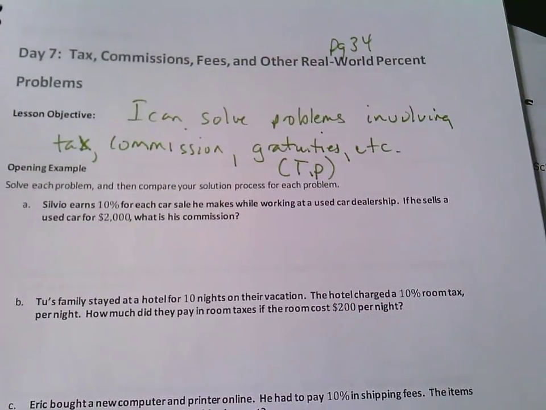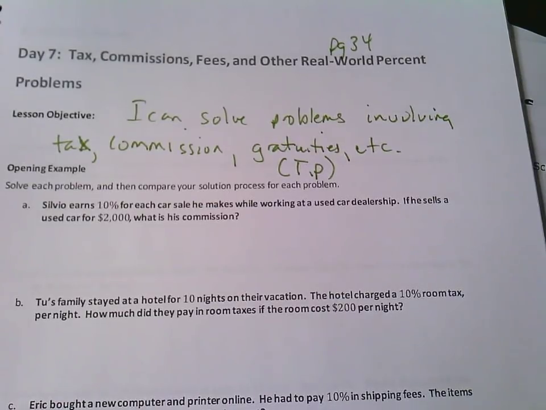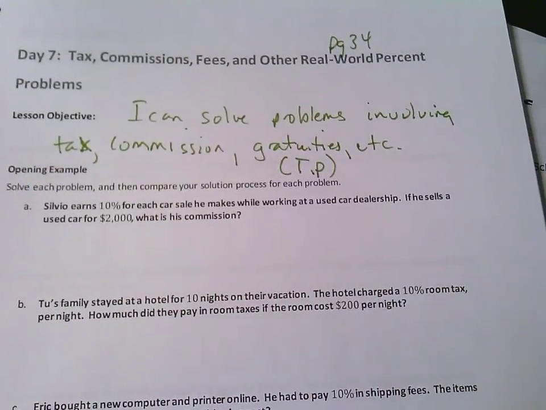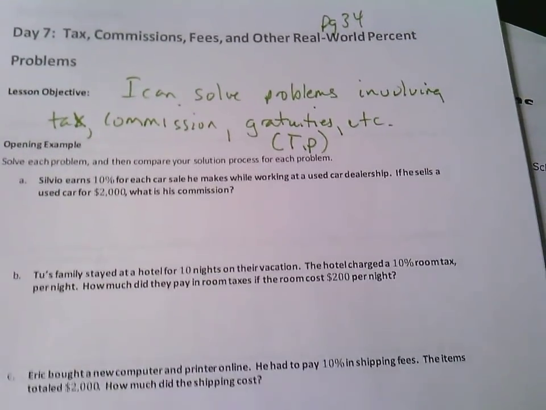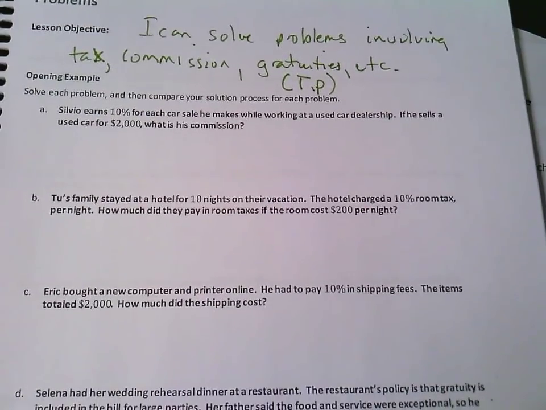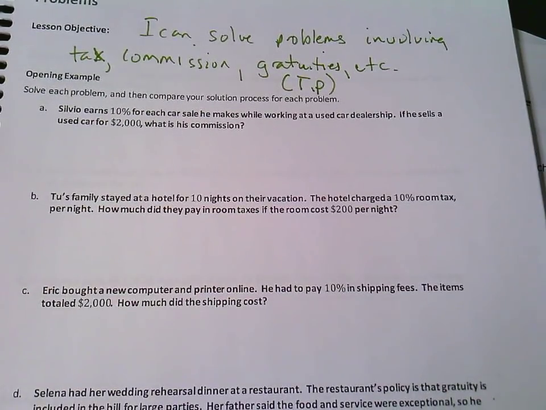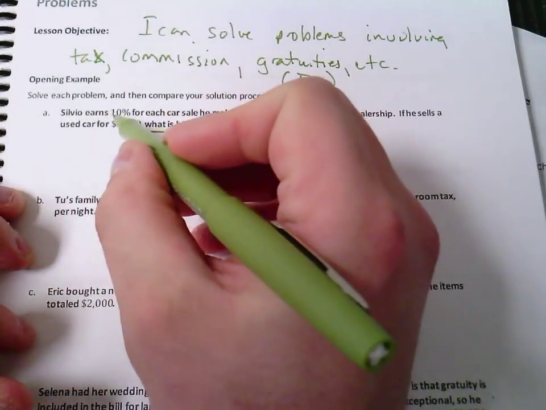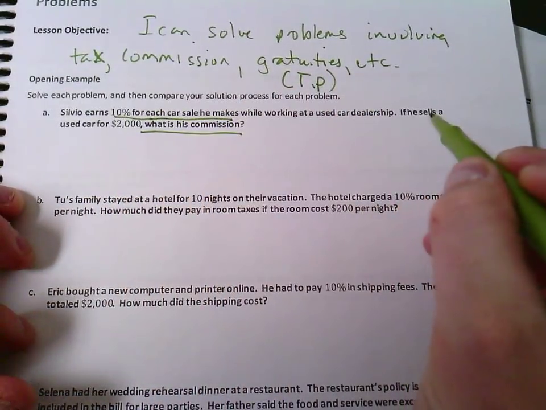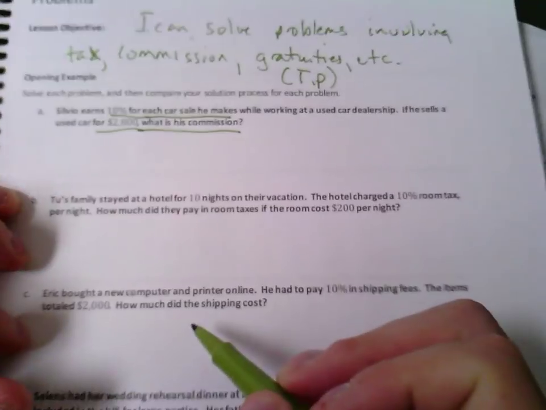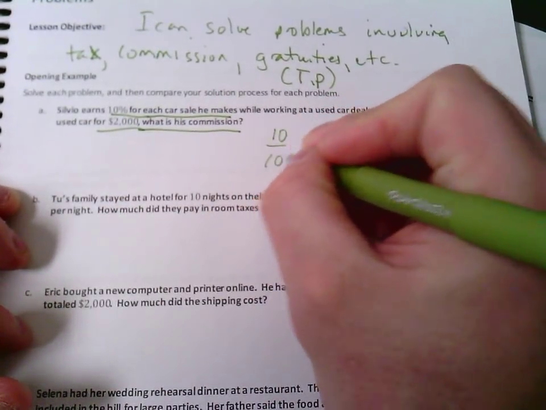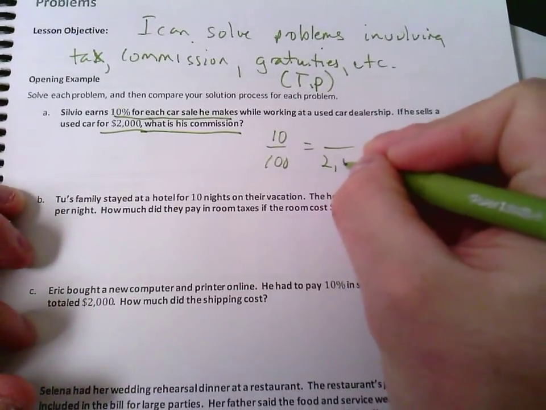All right, in the opening example, I'm not really going to do a lot of math, but I want to show you how when we're setting up a proportion, and these are 4 different scenarios of real-world percent issues, it's really the same thing every time. So here we got what is his commission. Silva earns 10% for each car he sells while working at a used car dealership. He sells a used car for $2,000. What is his commission? Well, his commission is going to be 10% of the $2,000 car that he sells.